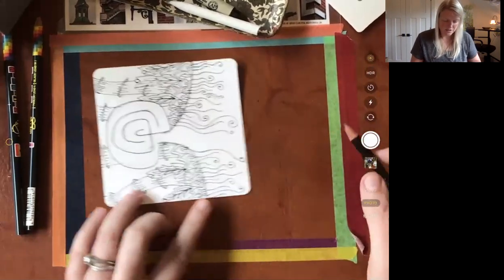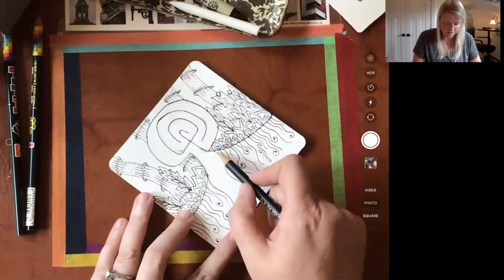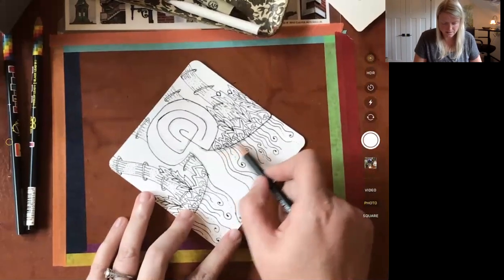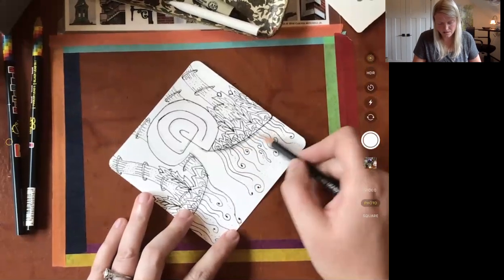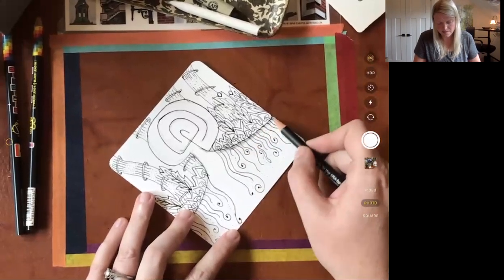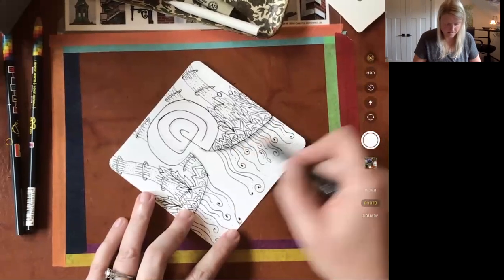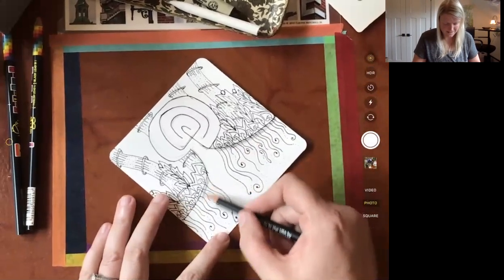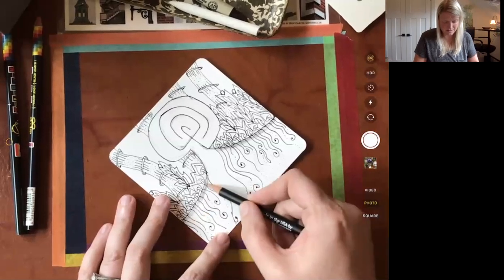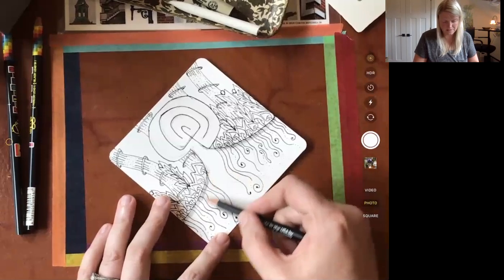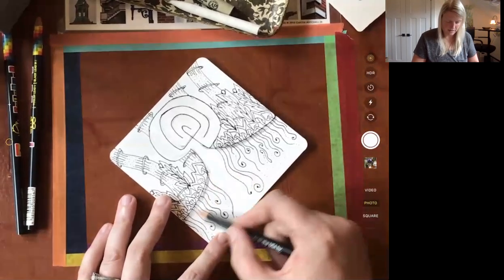I'm going to choose to just shade right up to this horizon line. And catch my original pencil lines. Begin this process for me.